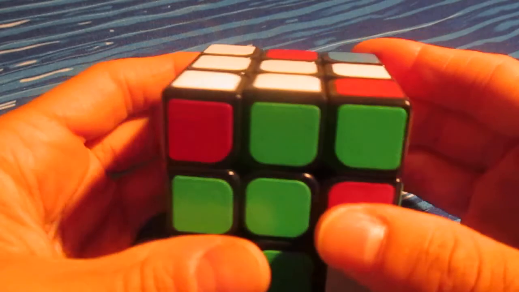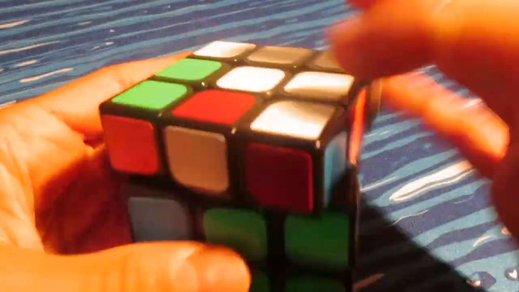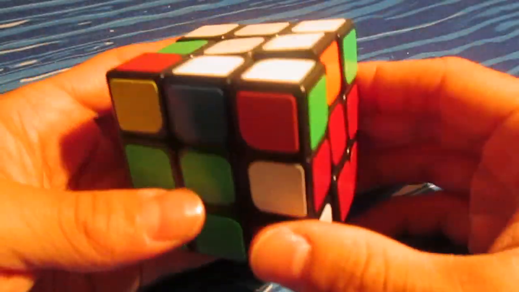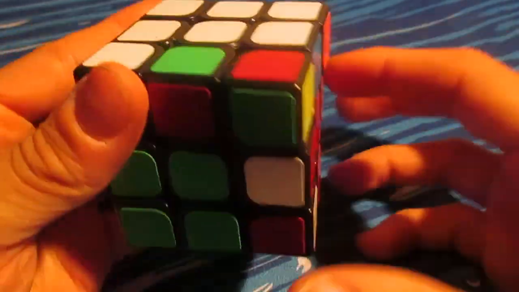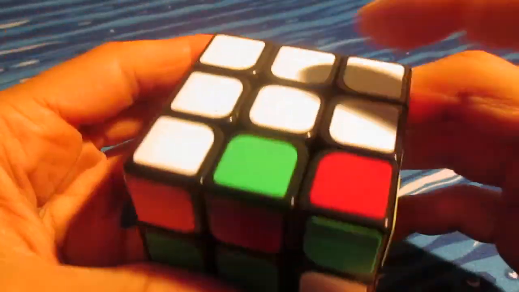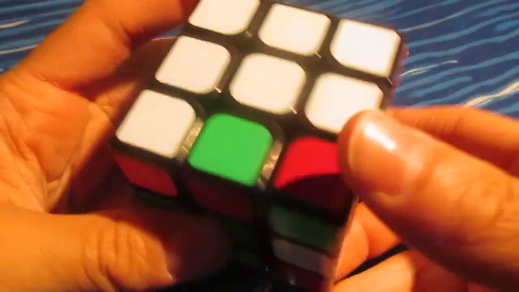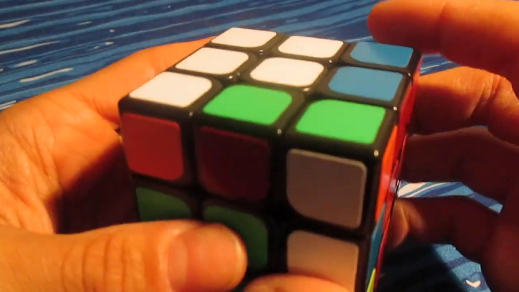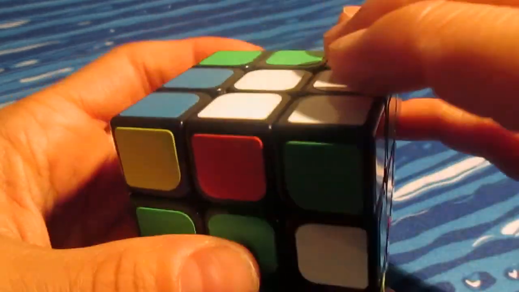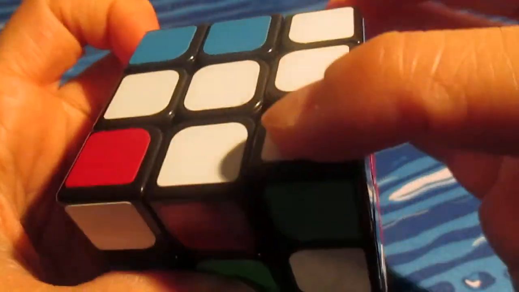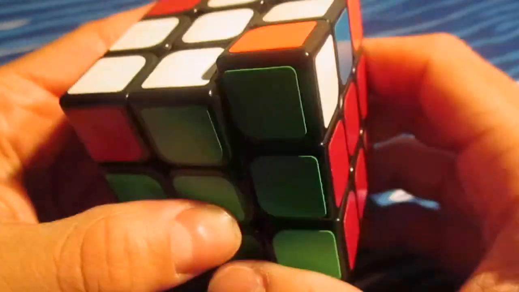In this case you will be dumping into this one, which is actually the one I was talking about earlier. So you can do U2 U and you get an OLL skip.